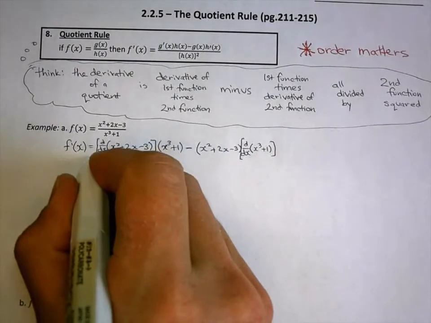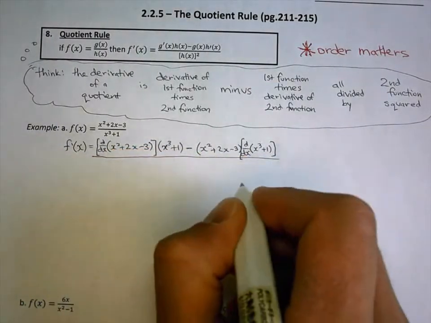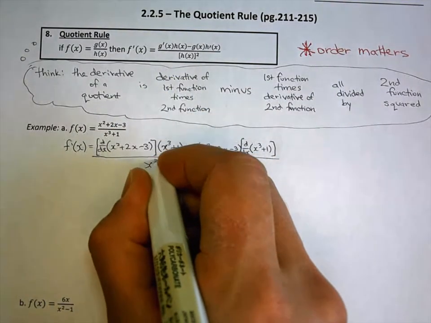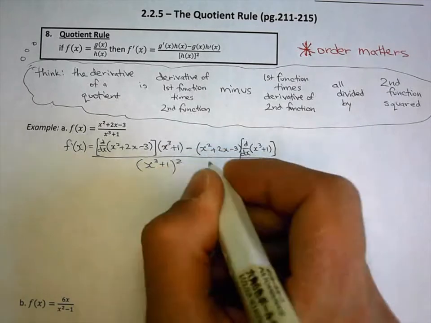And that's all divided by the second function squared, which is x cubed plus 1, and let's put that all in brackets, squared.